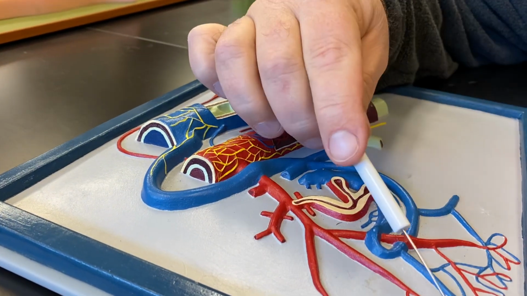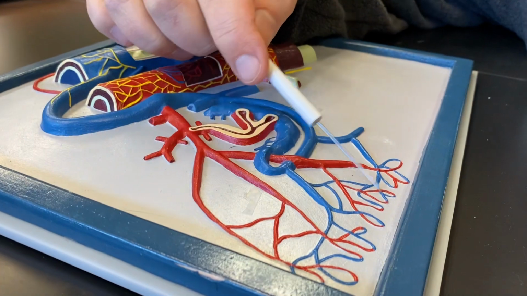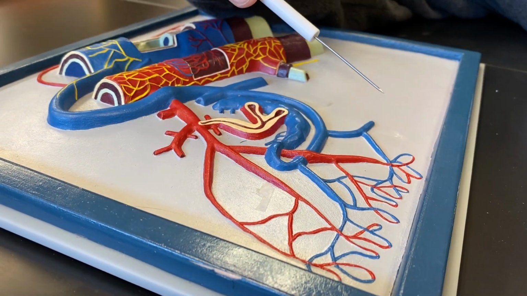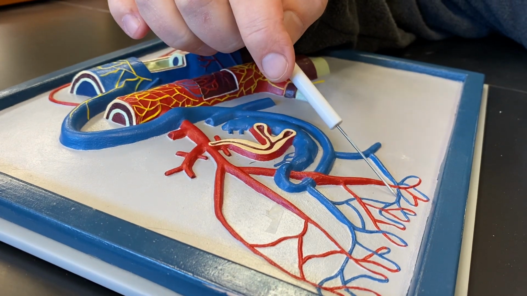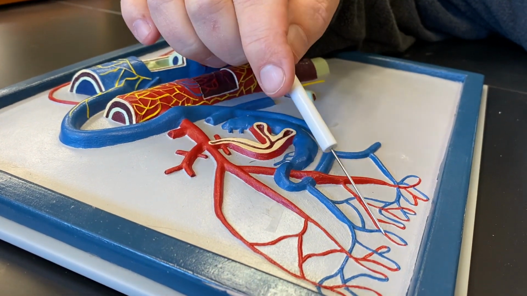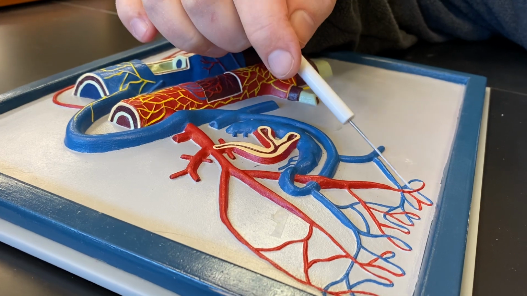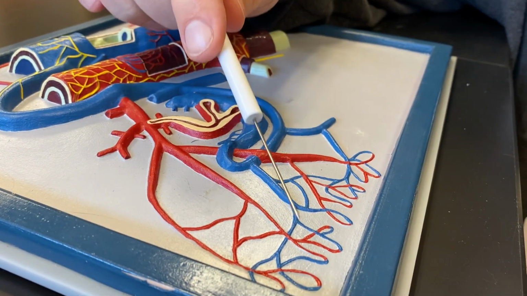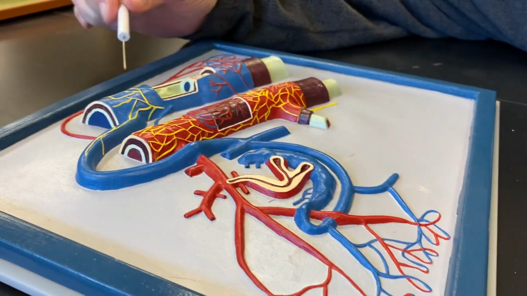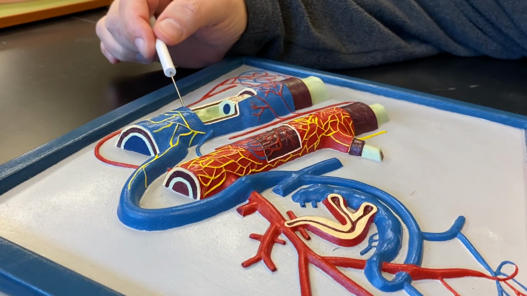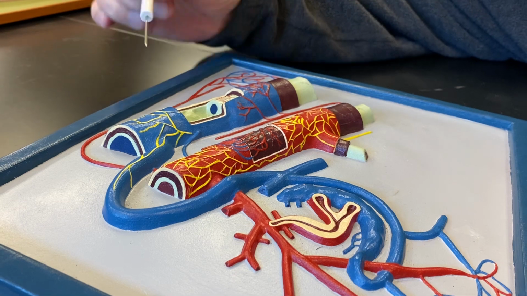The capillary beds primarily are for nutrient and gas exchange. And so nutrients go out to cells that are surrounding this capillary bed. Oxygen gas goes out to those cells as well. The cells then give up waste products and carbon dioxide to the capillary bed, and that gets brought back to the veins. Ultimately, those go back to the heart and then to the lungs.